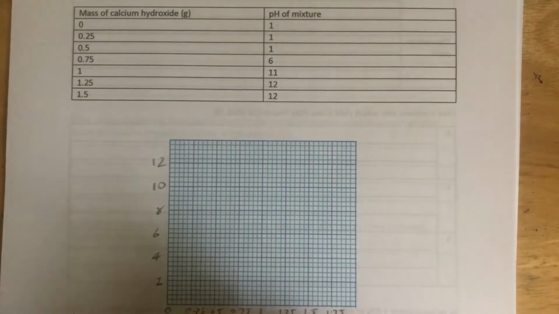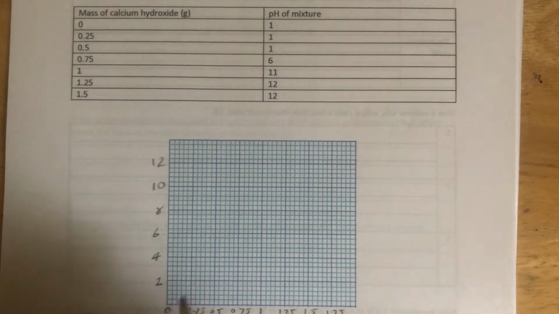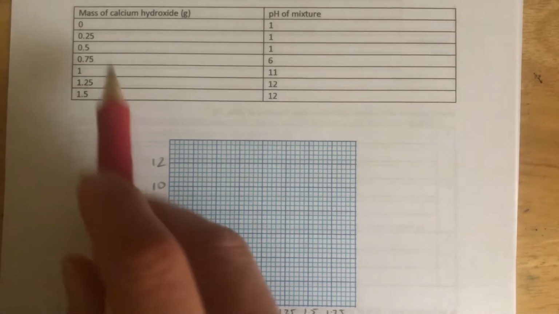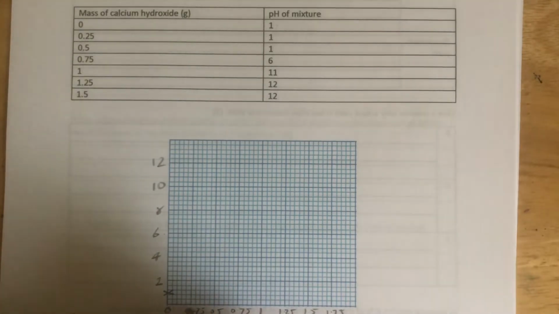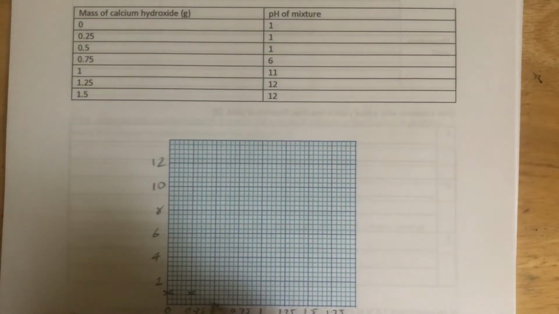And now we can plot the points. So 0 is pH 1. Now 1 is going to be exactly halfway up between 1 and 2. So there's 5 squares here, so halfway between them is going to be 2.5. So we need to put the x at 2.5 squares up. Next one, 0.25 is also pH 1, so 0.25 is here, and 1 is 2.5 squares up, exactly halfway. 0.5 is also pH 1, so 2.5 little squares up, there.